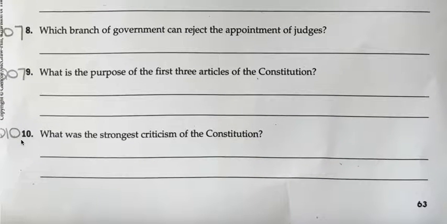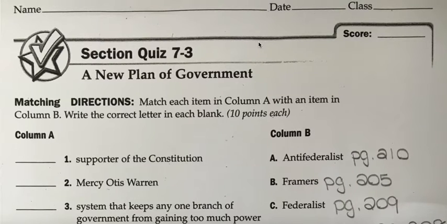Lastly, number 10, you're going to find that answer on page 210, the last page of the section. It just asks, what was the strongest criticism of the Constitution? What was the strongest one? Why did people think that the Constitution wasn't going to work? You're going to find that under the heading, Protecting Rights. Again, you can go back and re-listen to any part of this video, and you can always pause it throughout so that you can look for each answer.